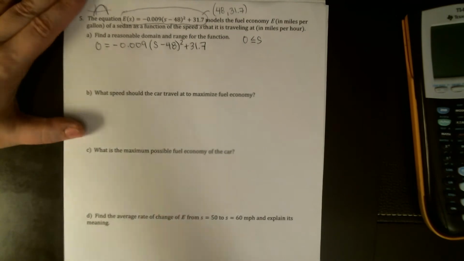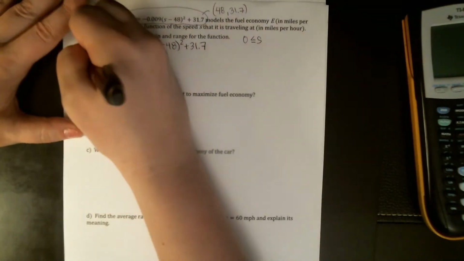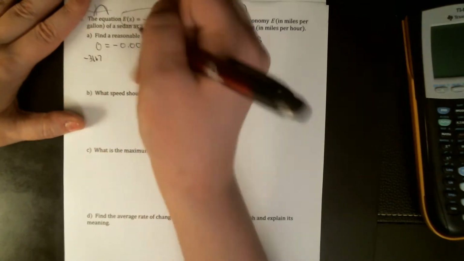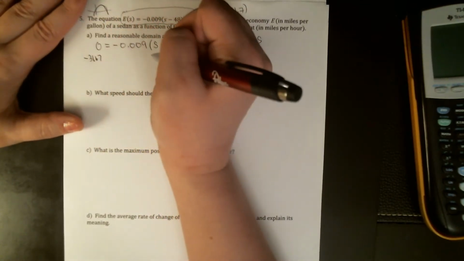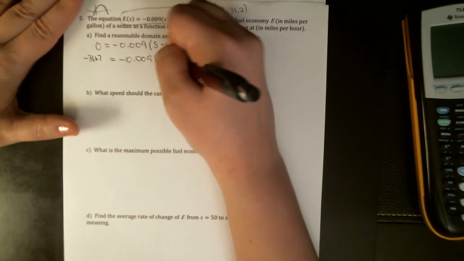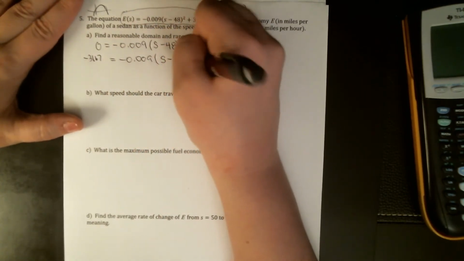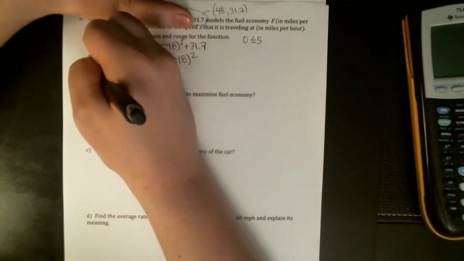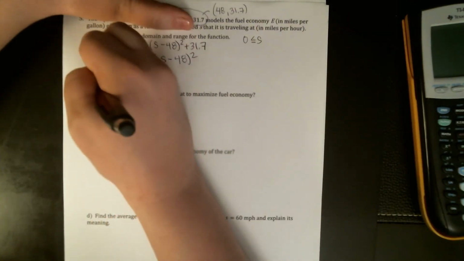Okay, so I'm going to subtract the 31.7. Again, vertex form always sets you up really nicely. 31.7 equals negative 0.009 times (s minus 48) squared. Sets you up really nicely to use square roots to solve. Okay, and then I'm going to divide by this 0.009. 31.7 over 0.009, and the negatives cancel out.